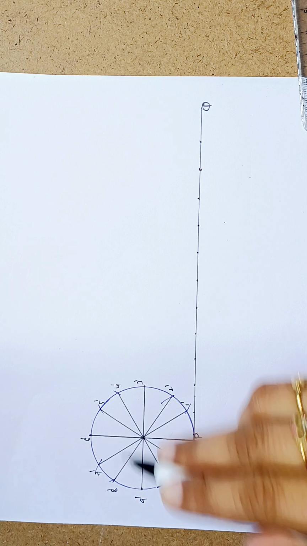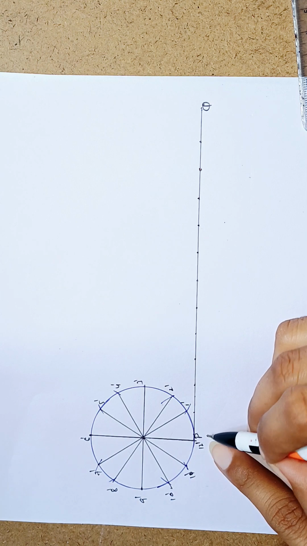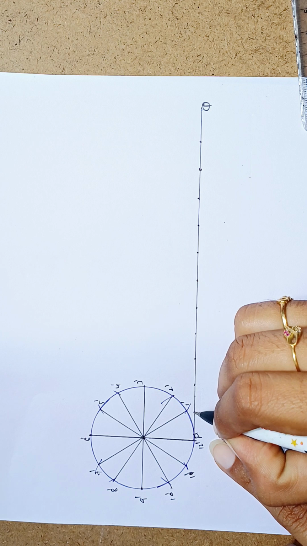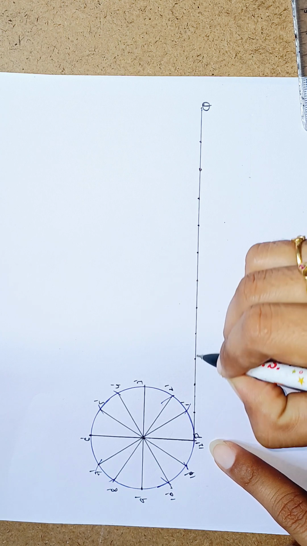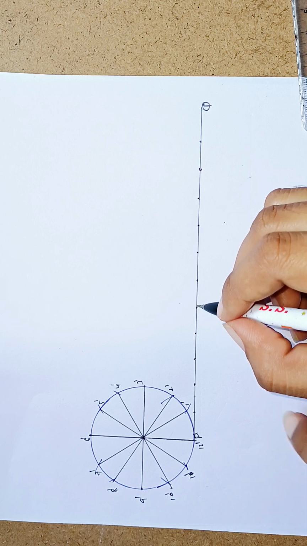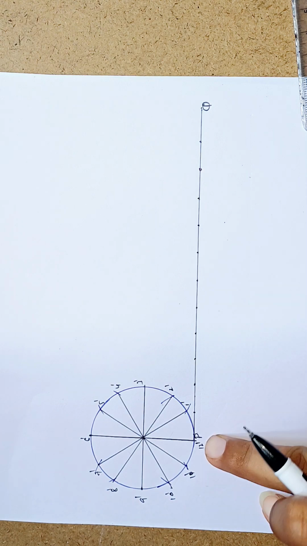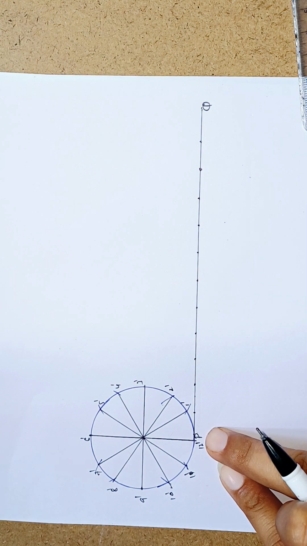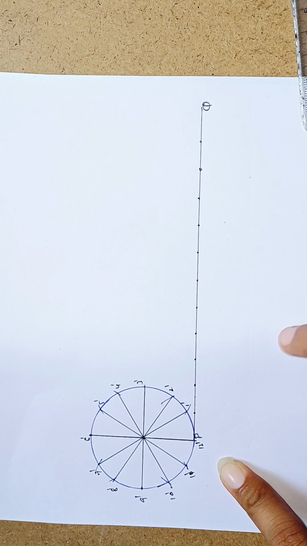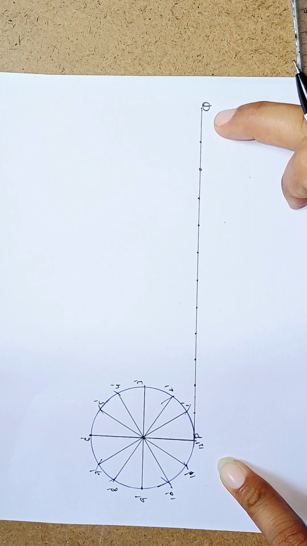The circle is divided into 12 equal parts. Again, you have to divide the PQ line also into 12 equal parts. If you calculate it from geometric construction, it is the method of dividing a line into a number of equal parts, and the same method you can do here. For the PQ line, draw some angle of less than 45 degrees, then mark 12 arcs, then join the last arc to the PQ point.